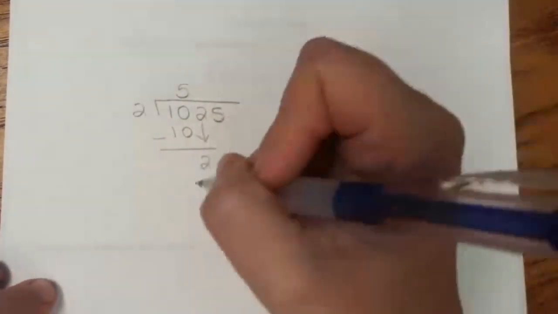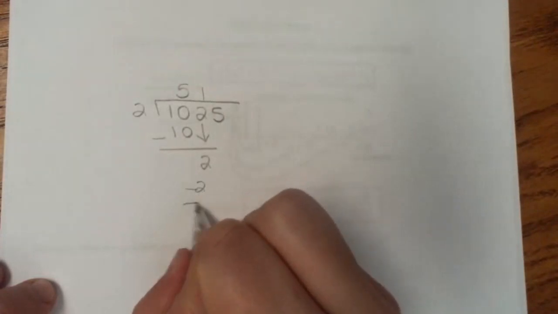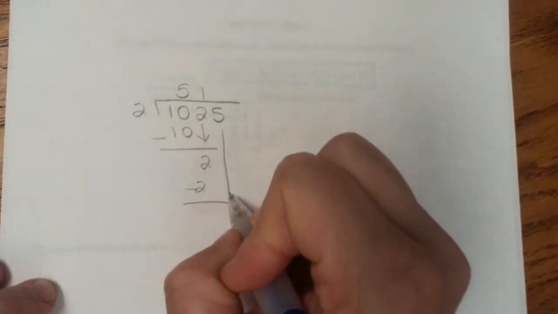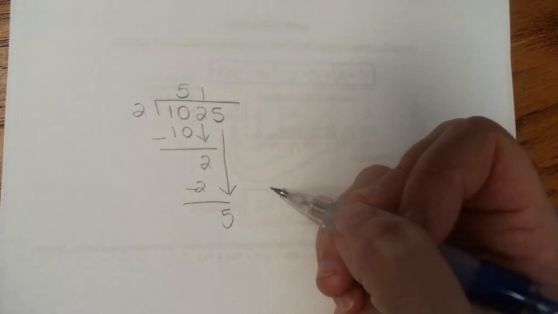Now the pattern starts over again. 2 goes into 2 one time. Then you did 1 times 2 is 2. Subtracted down, 2 minus 2 is 0. Bring down your next number, bring down the 5. So it's like the same pattern over and over again.